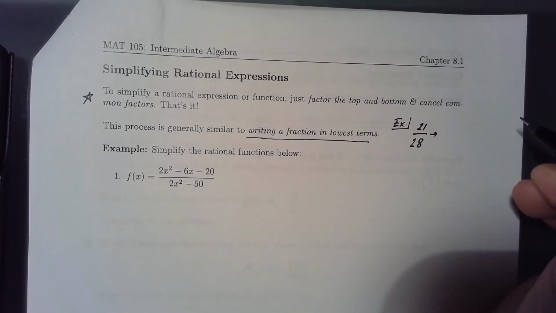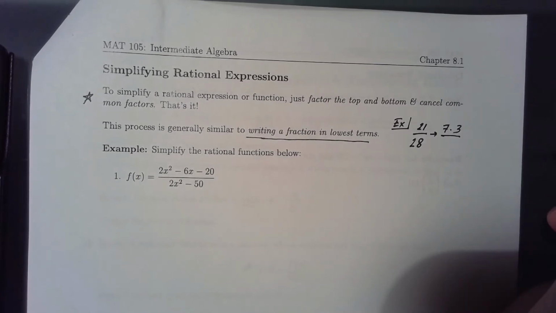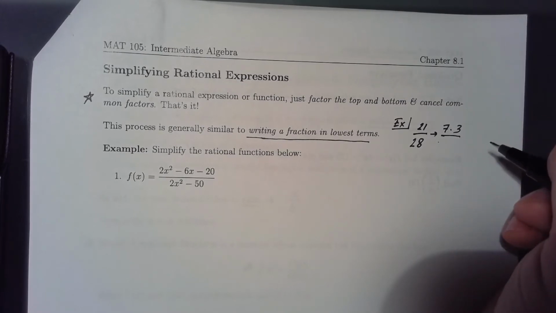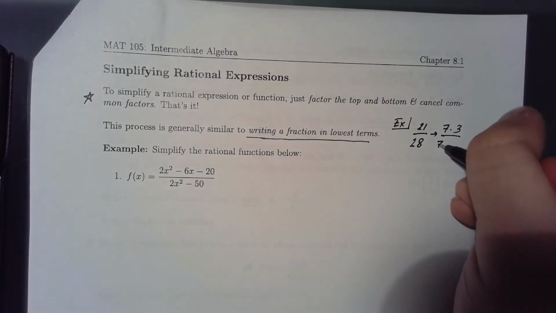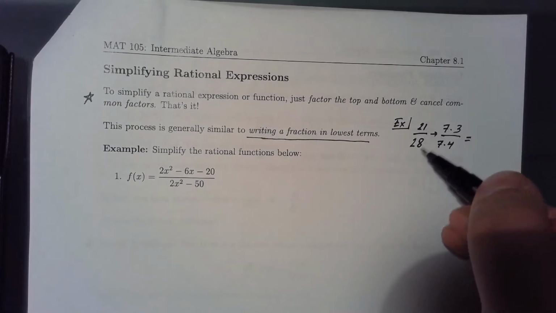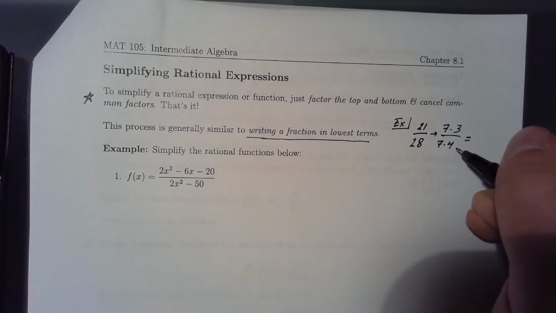Well, you factor the top and bottom. What are the factors of 21? 7 and 3. What are the factors of 28? 7 and 4. Right? So, since I factor the top and bottom, now I could factor 4 into 2 times 2, right?